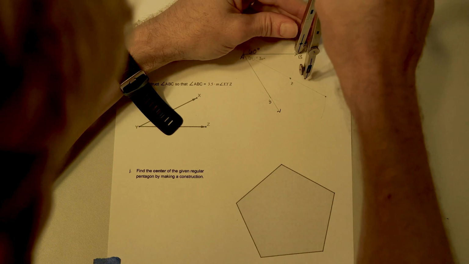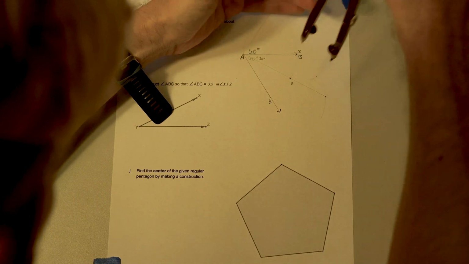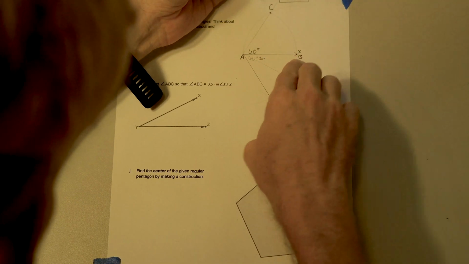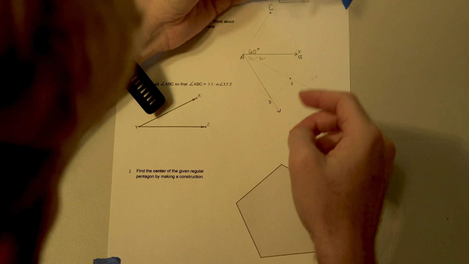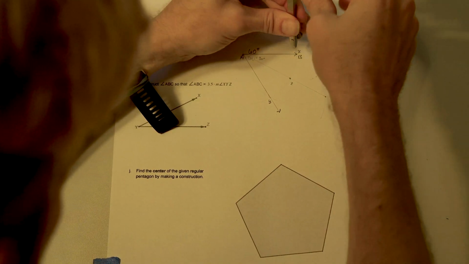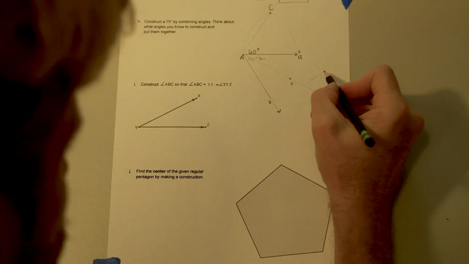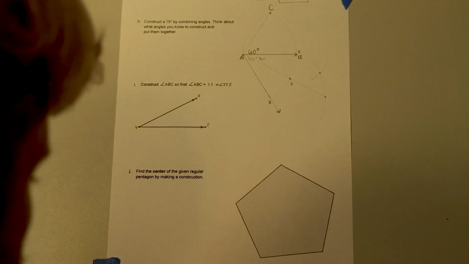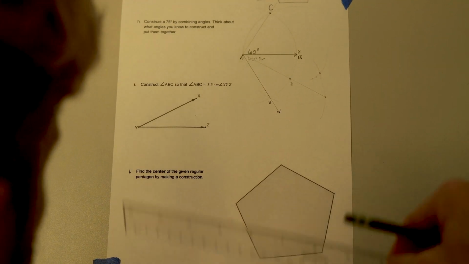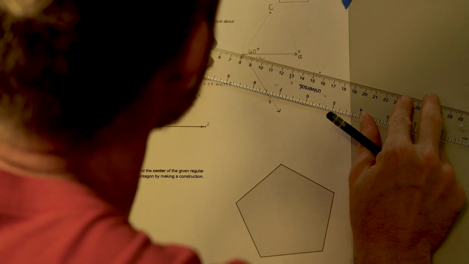Alright, so let's make an arc from B. Actually, B or X, I named them both. I just realized that. This point right here. And one from Z. Okay, see that intersection right here? Now that is where we're going to bisect this 30 degrees into a 15.